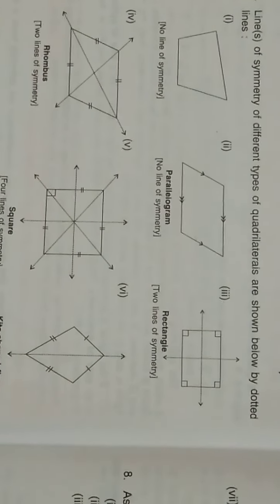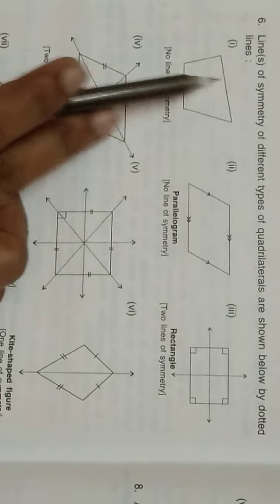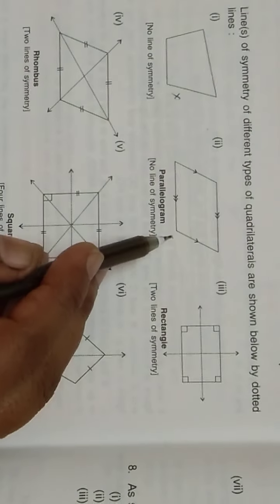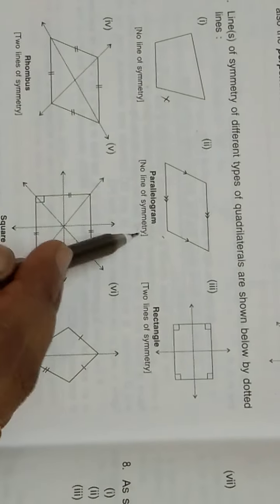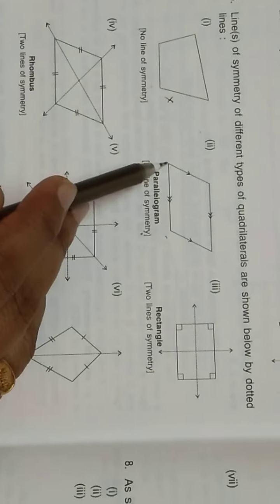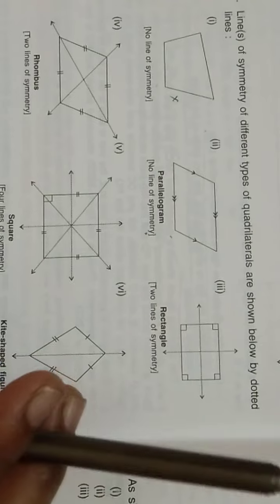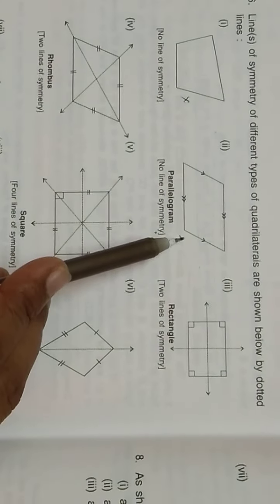There are given some four-sided figures, and their line of symmetry for all the four sides for this figure. It's a quadrilateral, all the four sides are different, so we cannot draw a line of symmetry for this one. It's a parallelogram. A parallelogram has no line of symmetry. That's why, because when we draw a line of symmetry, just like I have prepared the triangle model, you can try it also. Okay, a parallelogram has no line of symmetry.